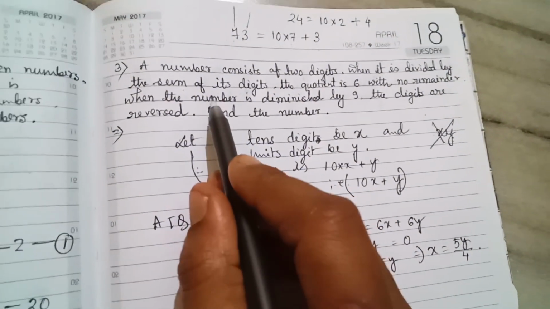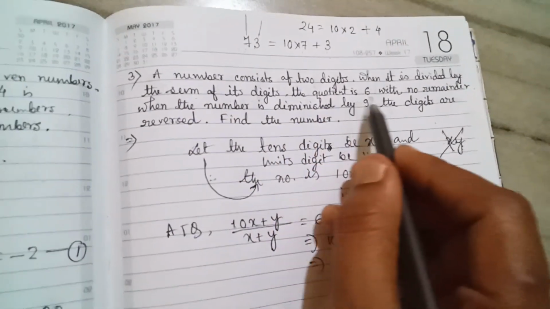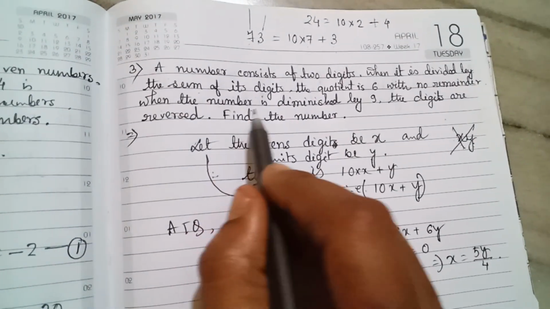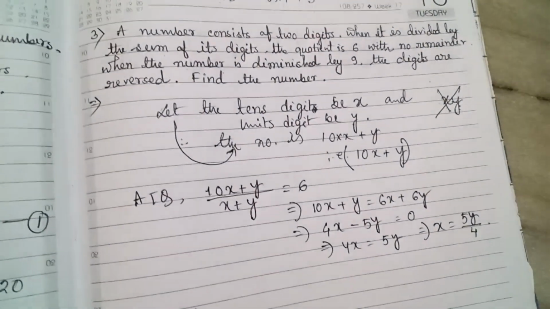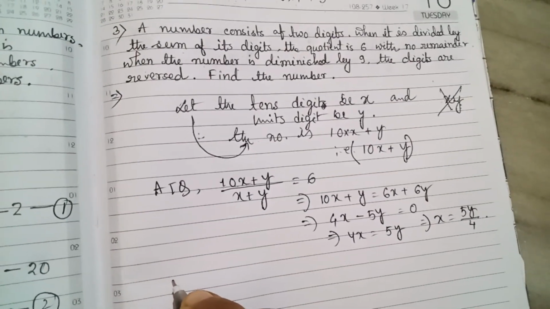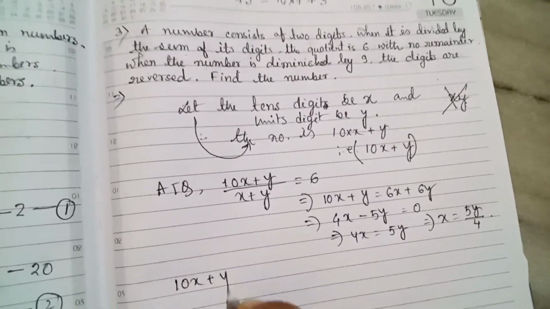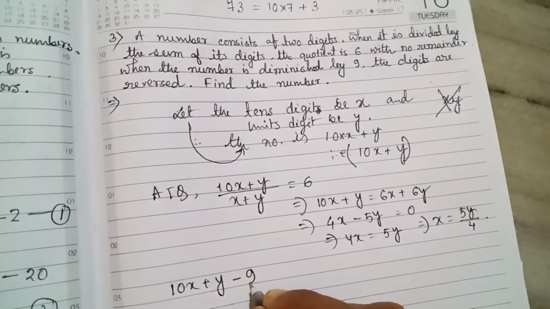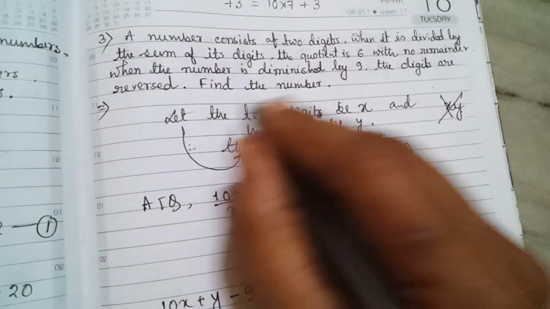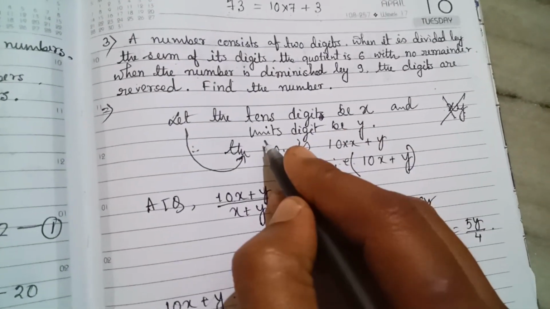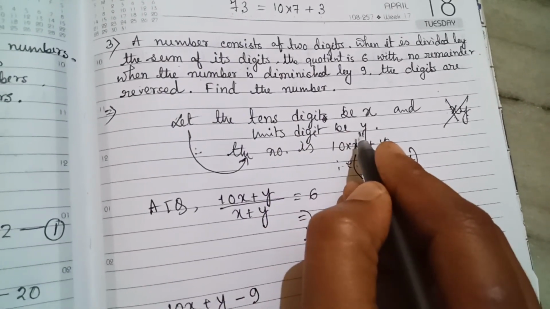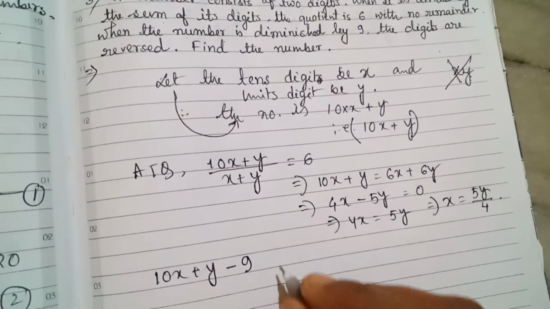Now we will look at the second condition. When the number is diminished by 9, diminished means subtracted by 9. So the number 10x plus y is diminished by 9, and the digits are reversed. That means x becomes the units digit and y becomes the tens digit.